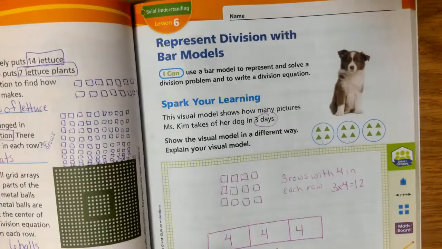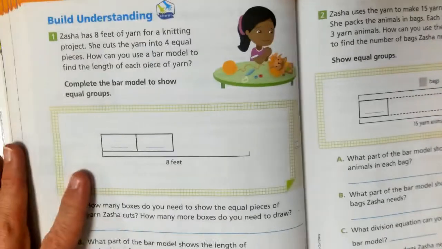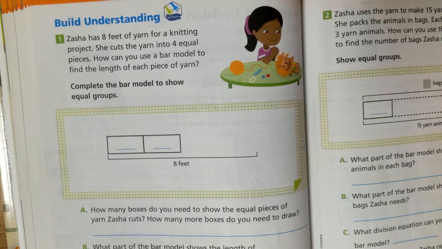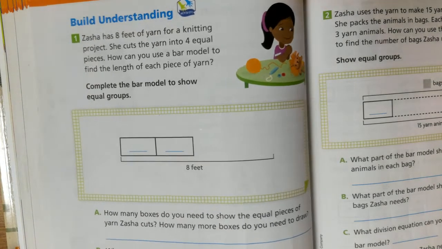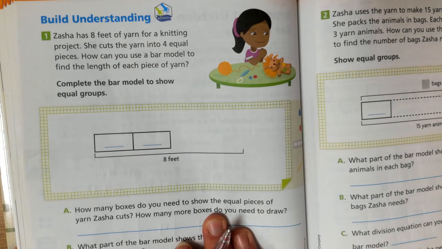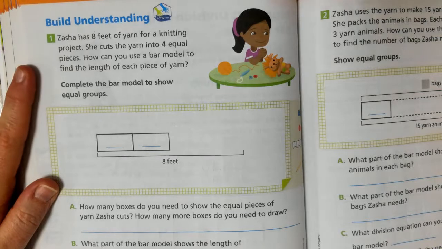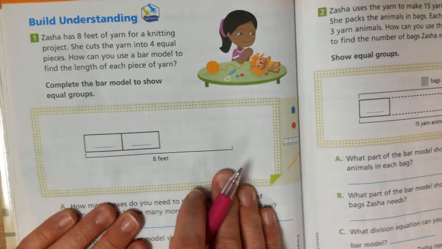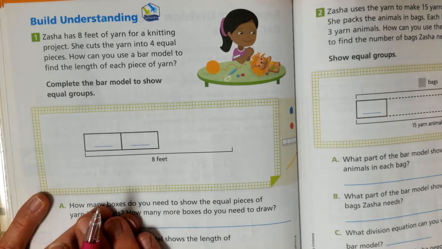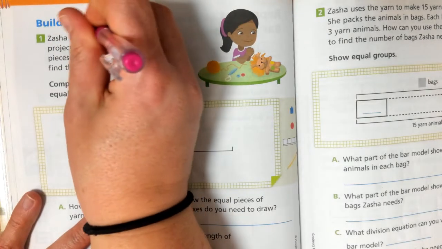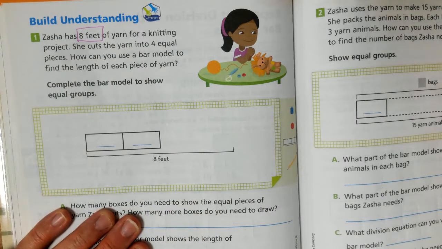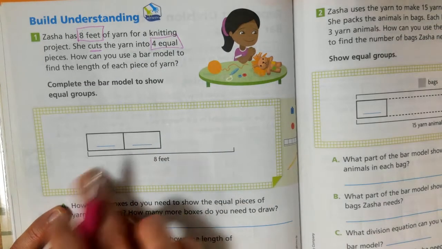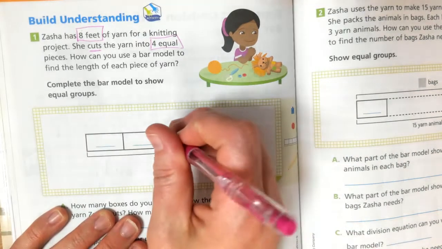Okay, so let's do some more practicing with these bar models. Zasha has 8 feet of yarn for a knitting project. She cuts the yarn into 2 equal pieces. How can you use the bar model to find the length of each piece of yarn? Complete the bar model to show equal groups. So let's look back at our problem and make sure we have all the information. She has a total of 8 feet of yarn. She wants to cut the yarn into 4 equal groups. So we see we have a total of 8 feet of yarn. So here are 2 equal groups.